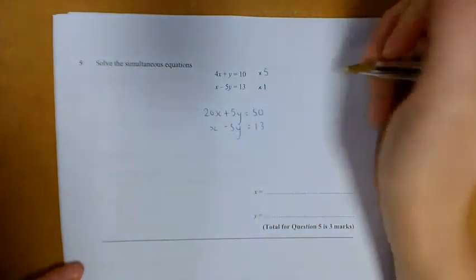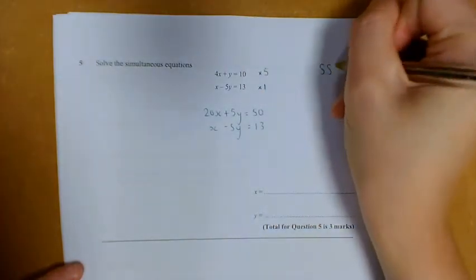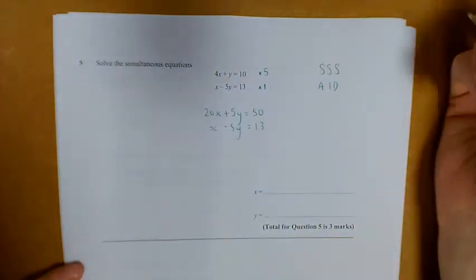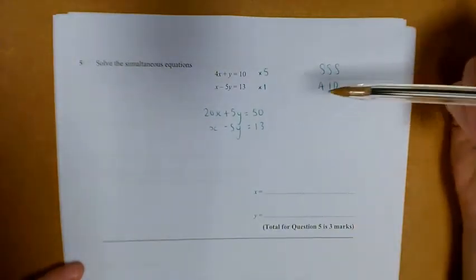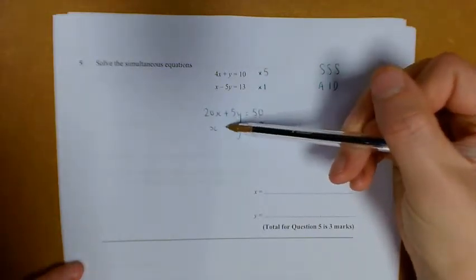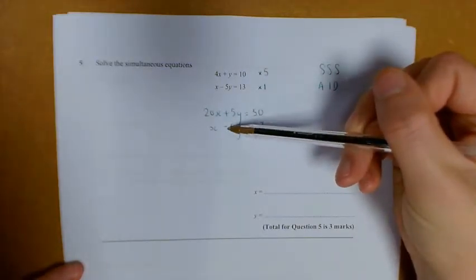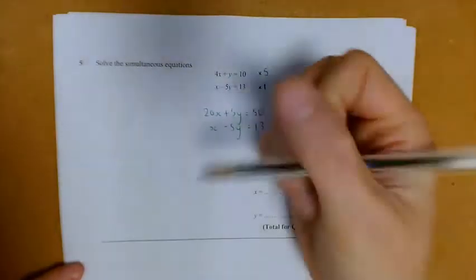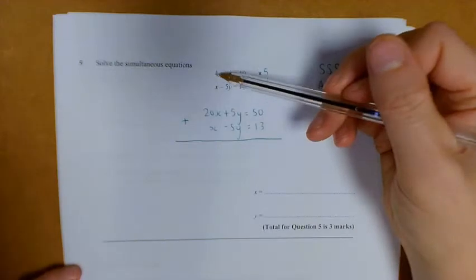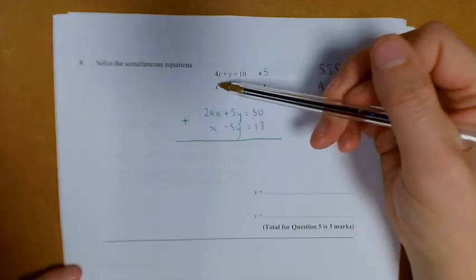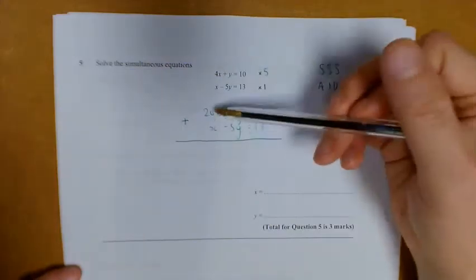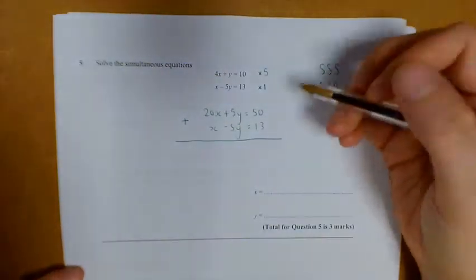We then need to remember: same signs subtract, add if different. And you're looking at the signs of the things you made the same. So we've made these the same, so we're looking at these signs. One's a positive and one's a negative, so we're going to add if they're different. Turn it into a big sum and add. Had we have made these both 4x at the beginning, then they would have both been positive 4x, so we would have done same signs subtract, but we did the middle thing, so we're going to add.